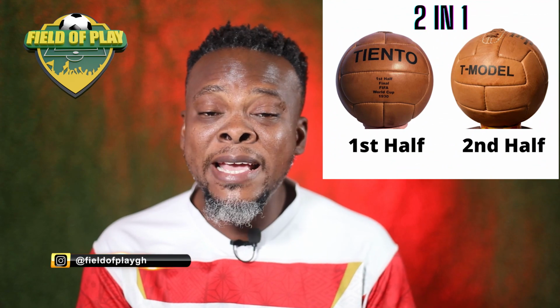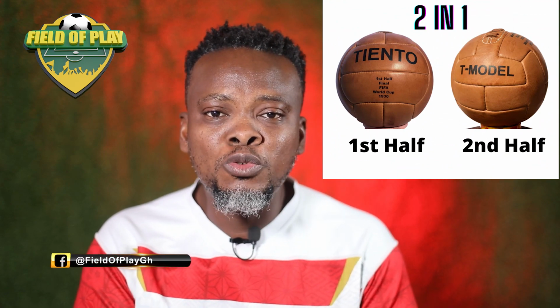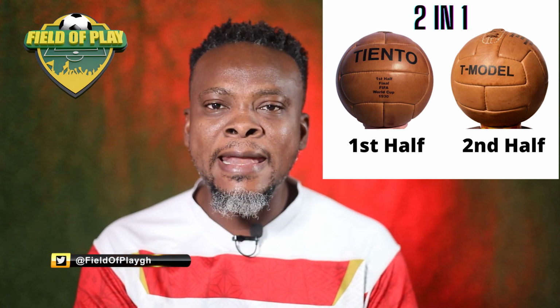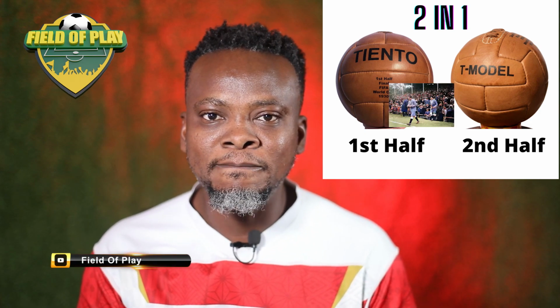Now, Uruguay played most of their matches with the official match ball, which was the T model ball. And in their final match against Argentina, Argentina opted to play the match with their own ball. So the first half was played with Argentina's ball, which was also what? A 12-panel ball with a leather stitching around it.